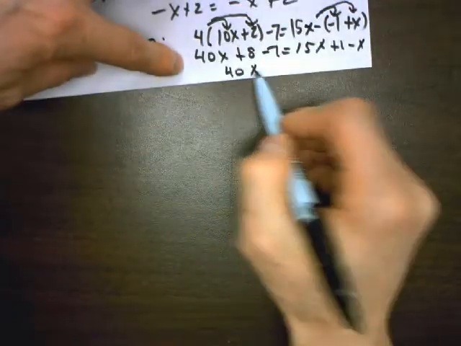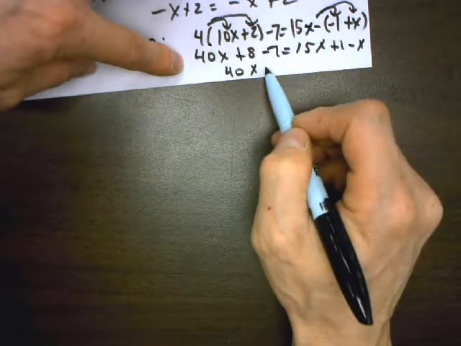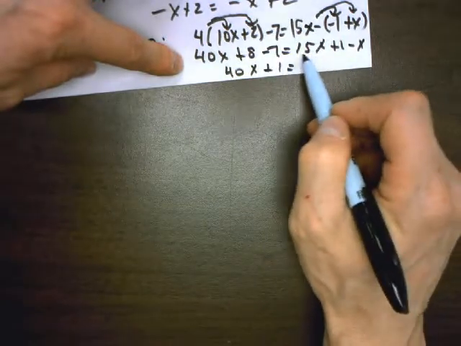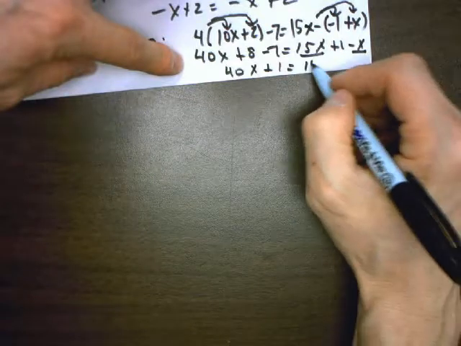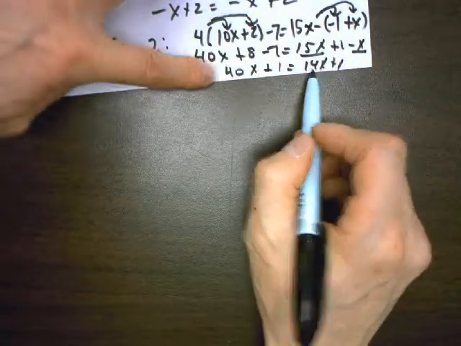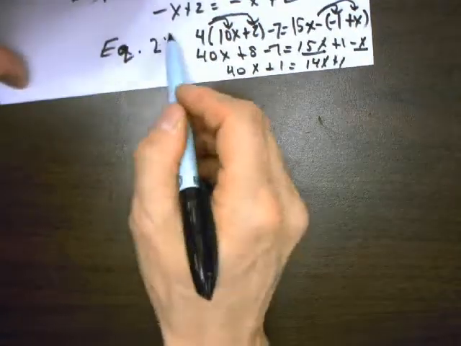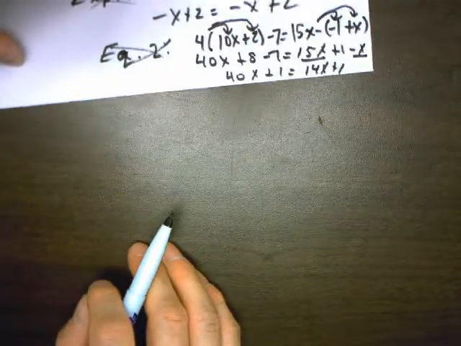Combine like terms. 40x, 8 minus 7 is 1. Over here, I got 15x. I'm going to take away one of those x's. You see I have different coefficients. That's automatically going to have one answer. That's not a special case. Okay? So, don't pick equations 1 or 2 so far.